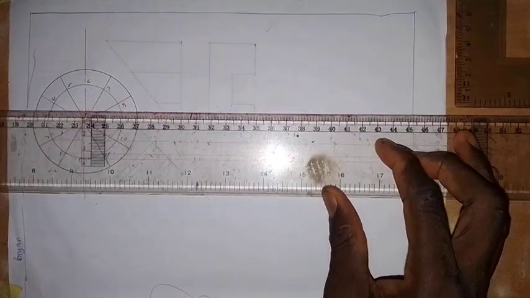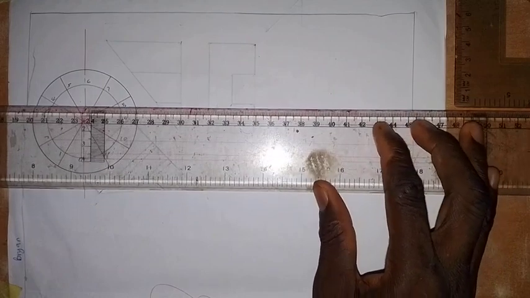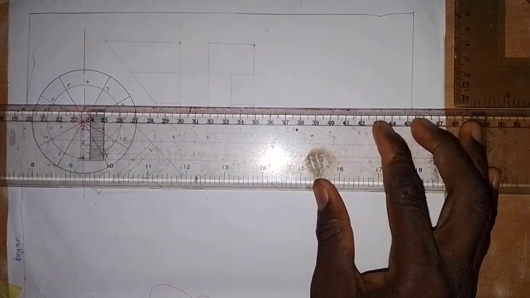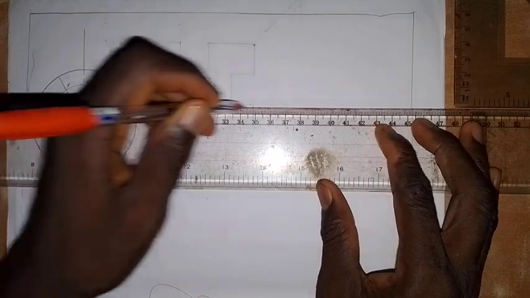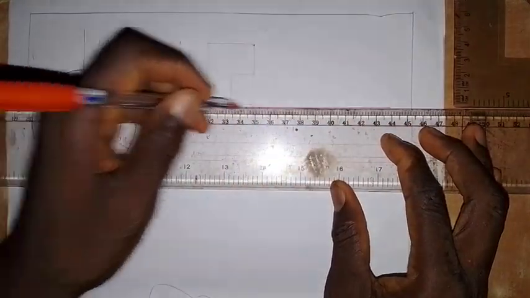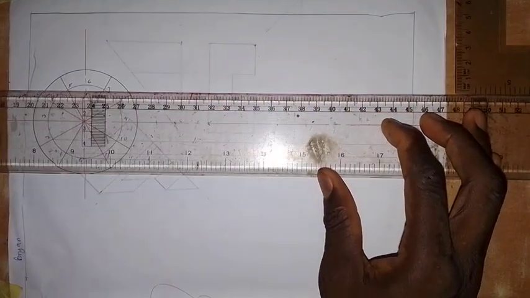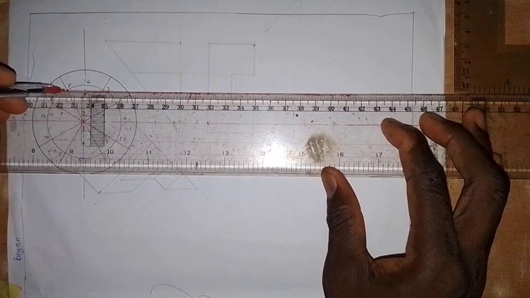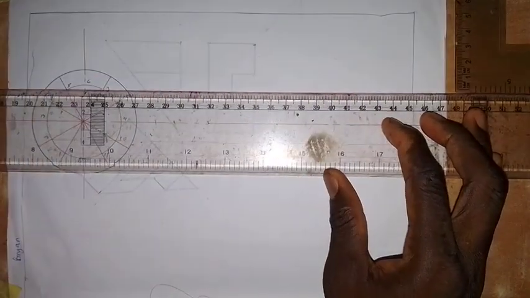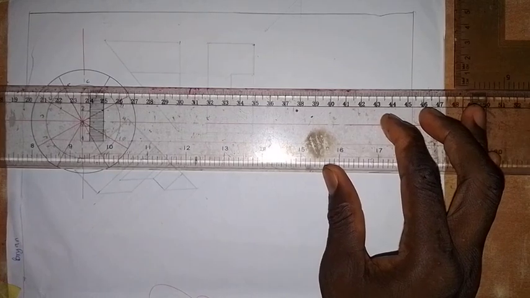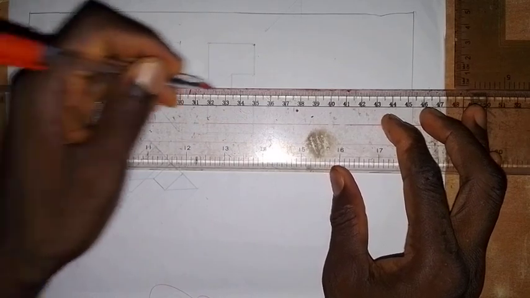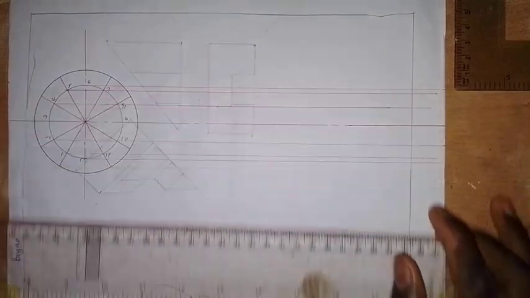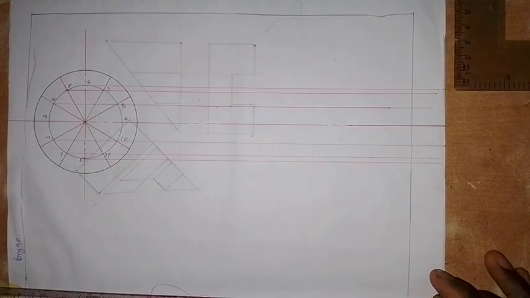Also, I've done that of 3 and 9, so from points 4 and 8, I will draw a horizontal line on the small circle like this. Then from points 5 and 7 on the small circle, I will also draw a horizontal line like this. From point 6 on the small circle, I will draw a horizontal line. So don't forget that we are going to construct an inferior trochoid.